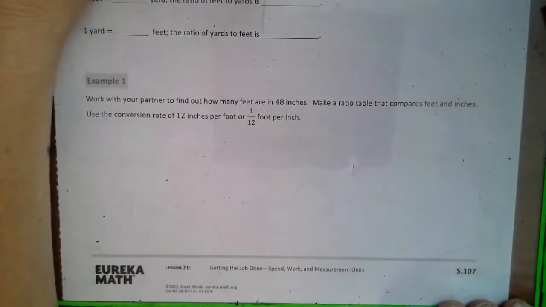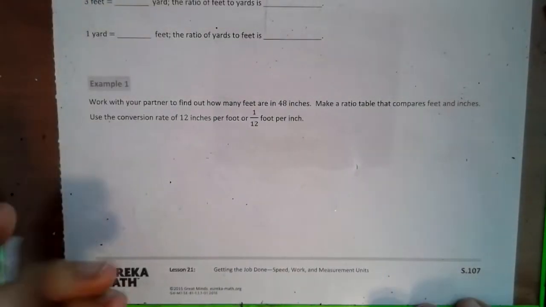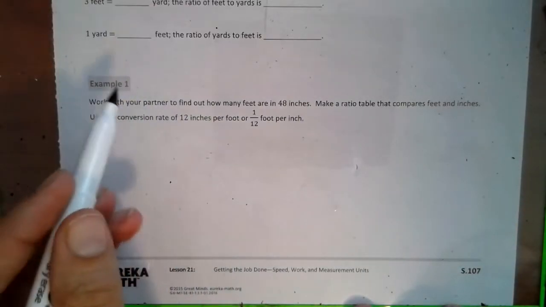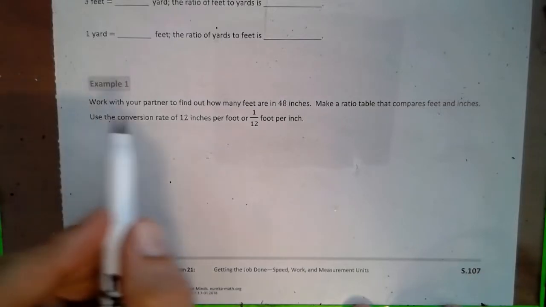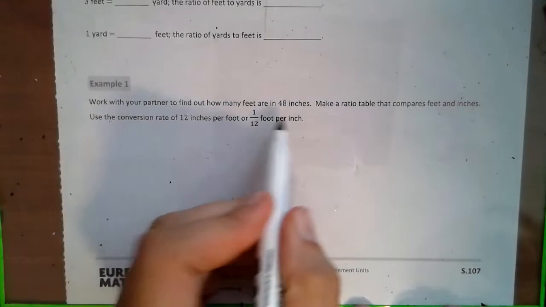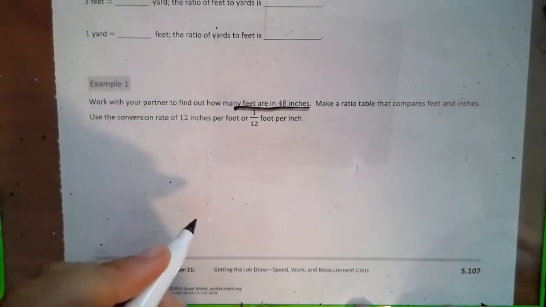And I'm going to show you a few different ways to do this particular example, and how you choose to accept this task is totally up to you. So we're going to look at example 1 question. And it says, work with your partner to find out how many feet are in 48 inches. Well, we are not going to do that. This is going to be our part of notes.